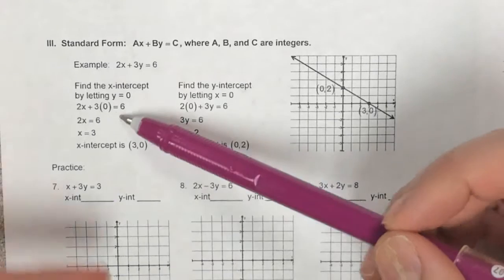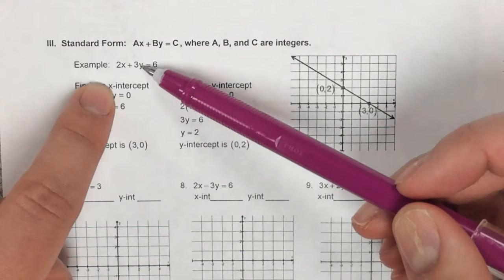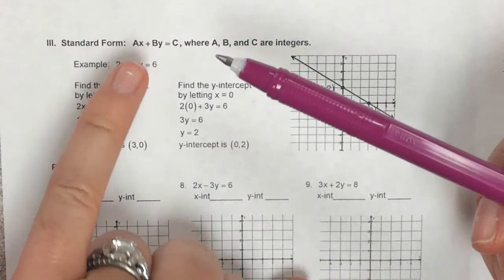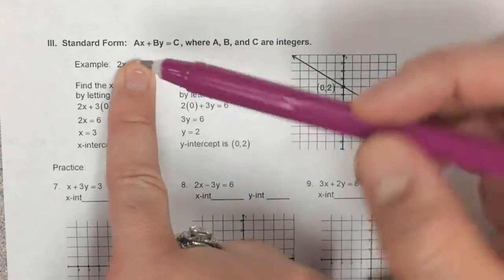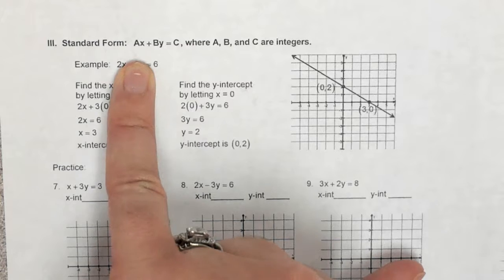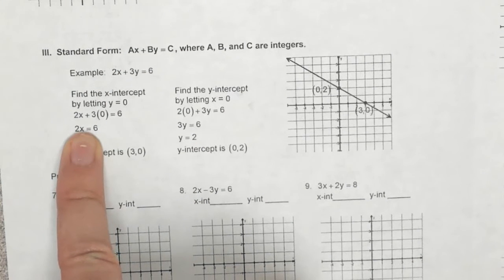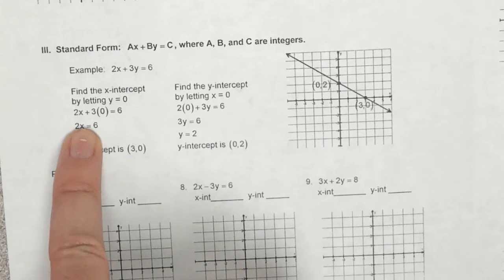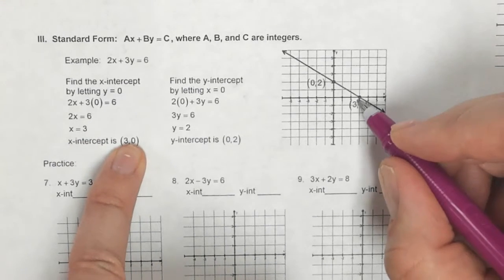So even a shortcut further from this is, if I want to find the x-intercept, so my y is 0, can't I just cover it up? Look at the equation I'm looking at when I cover up the y term. I'm looking at 2x equals 6. Can I solve that really easily? Divide by 2? What's 6 divided by 2? 3. X-intercept is 3, 0. So they plotted it here, right?